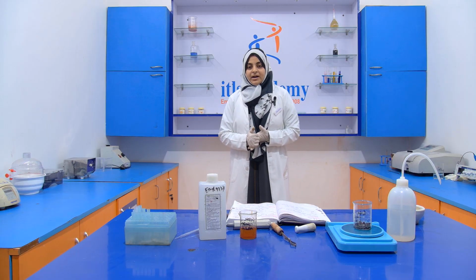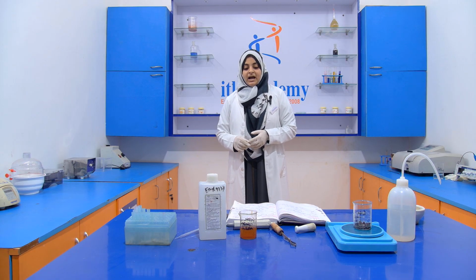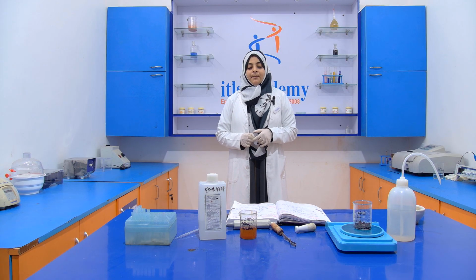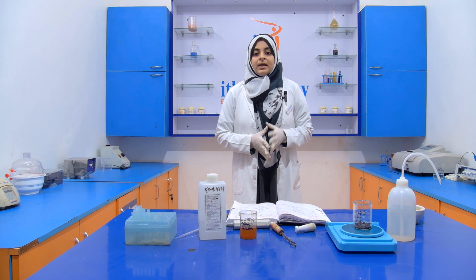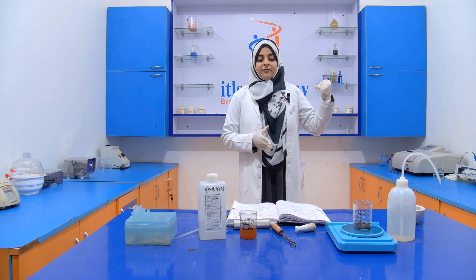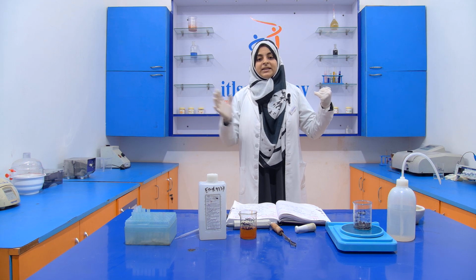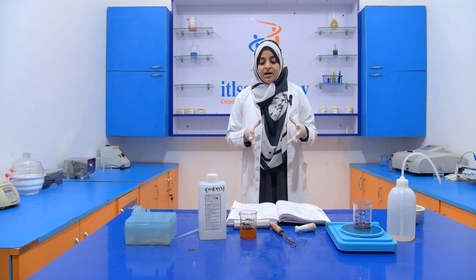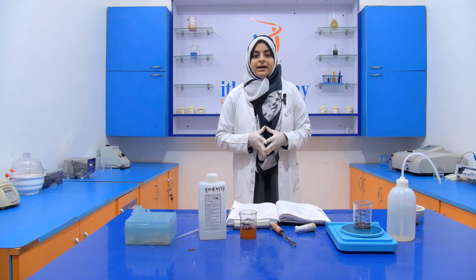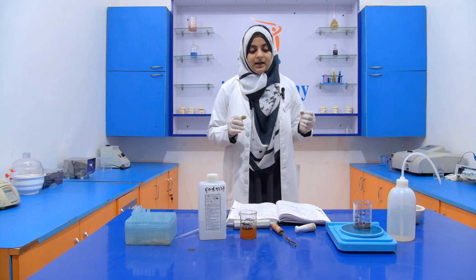If we have 5 gram of black pepper, then we have to add around 50 ml of this ethyl alcohol. In 5 gram we add 50 ml of ethyl alcohol. If we have 15 gram, then we have to add 150 ml of this ethyl alcohol.